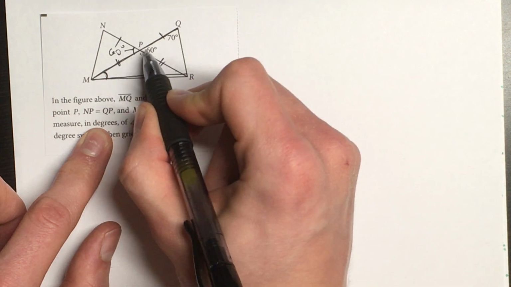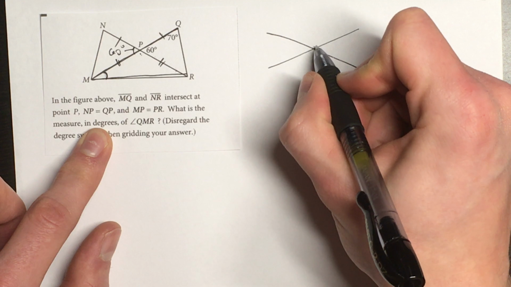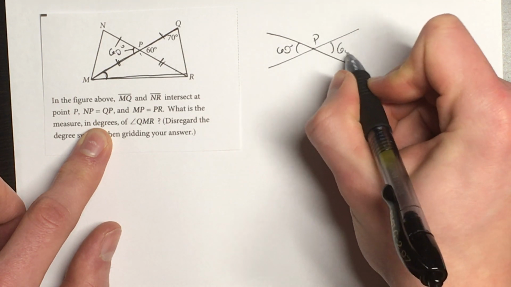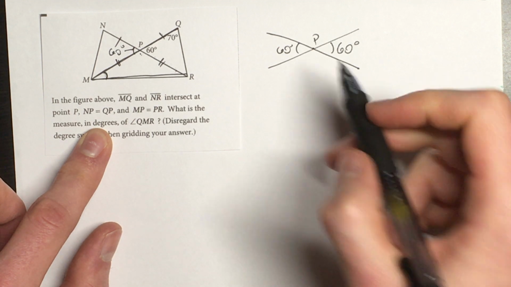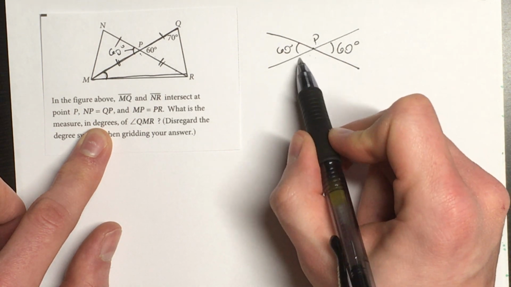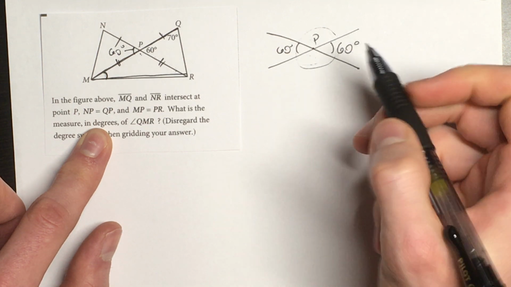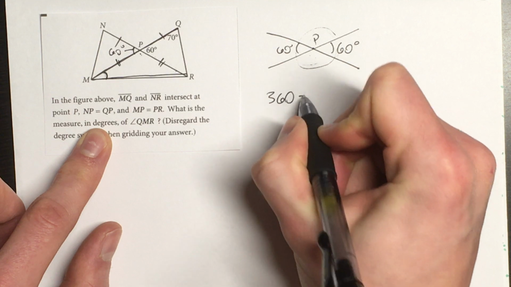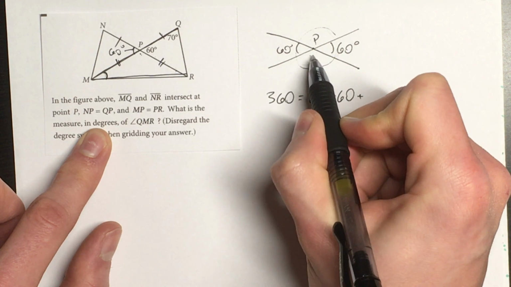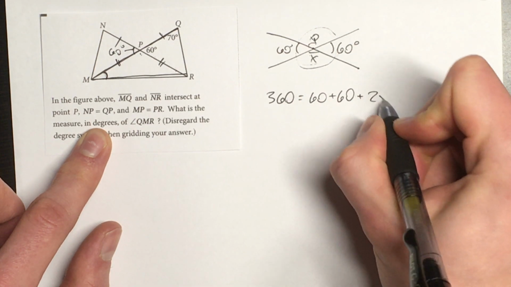Because what I have right here, let me just zoom in on that. I basically have a setup like this. This was point P. Here I have 60 degrees. Here I have 60 degrees. And how can I find these two? Well, since they're opposite, I know they'll be equal. And I know that this whole thing has to add up to 360 degrees because it covers all the range. So that means that 360 is equal to 60 plus 60 plus, I'm just going to call it x. And there's two of them because they're equal. These are both x, so plus 2x.